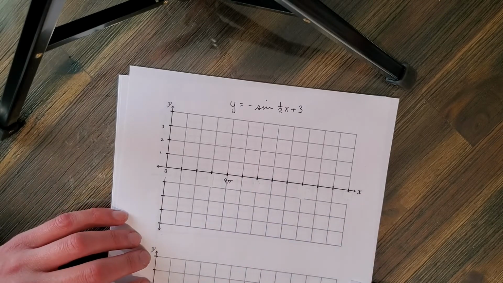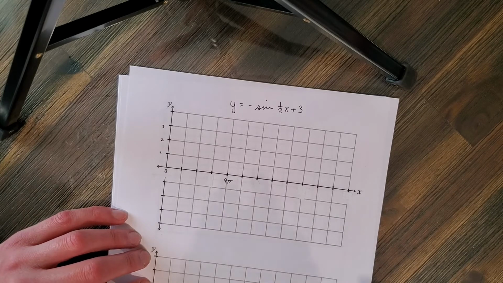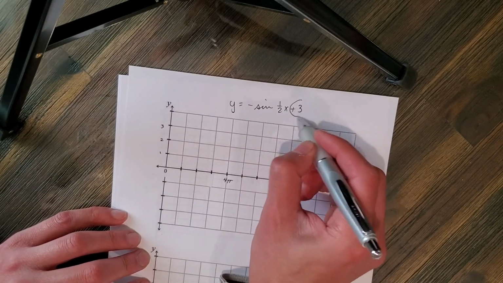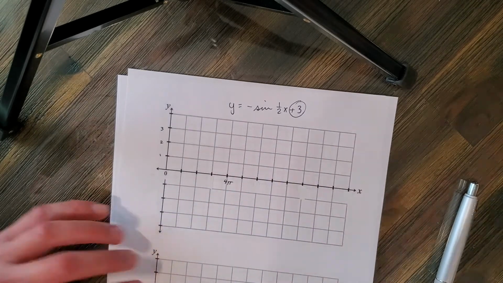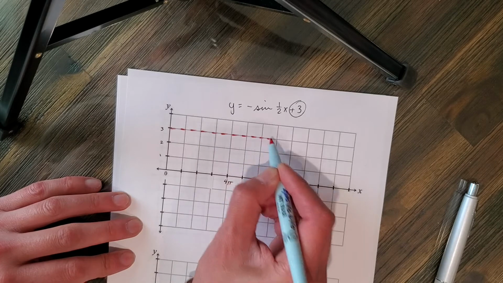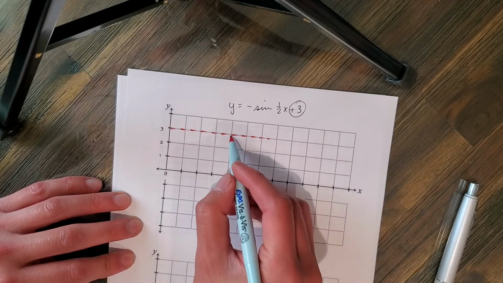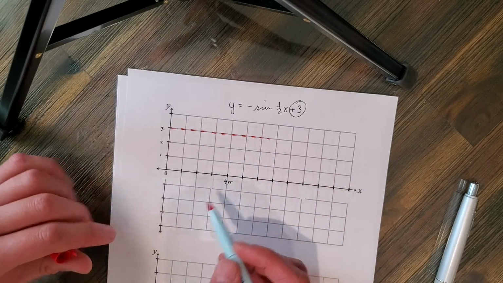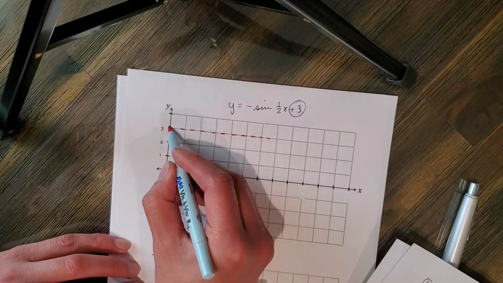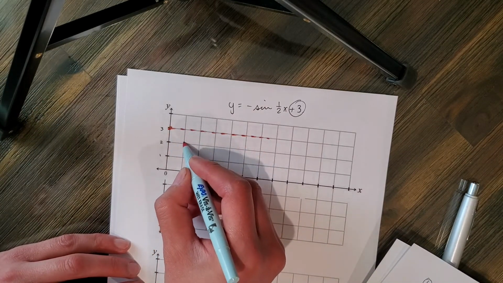Okay. Now remember the sine is going to start at the midline. So my midline is 3 right here. So this is my midline. Let me just do it in red here. And I don't need to go all the way in because it's going to stop right there anyway. Okay. And then I'm going to go down here. So starting at the midline, I'm going to go down 1.